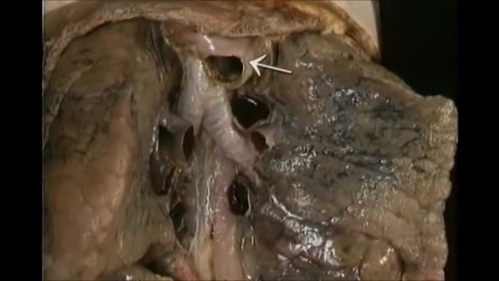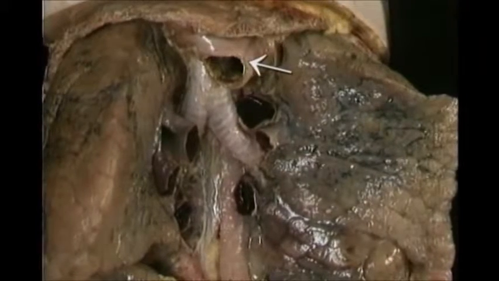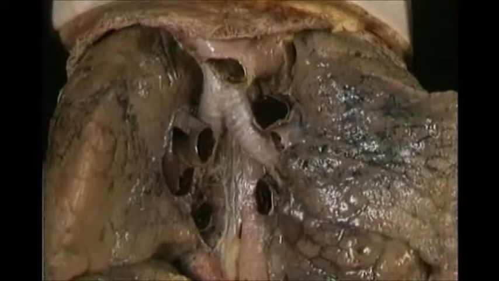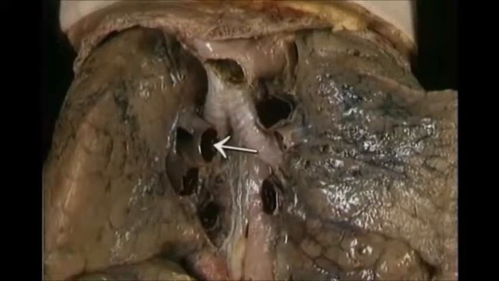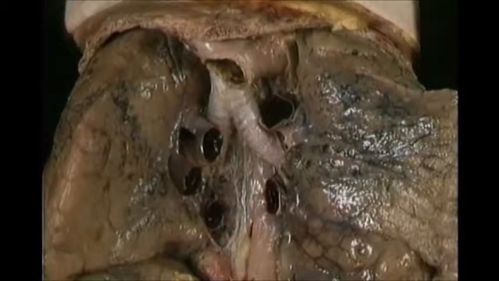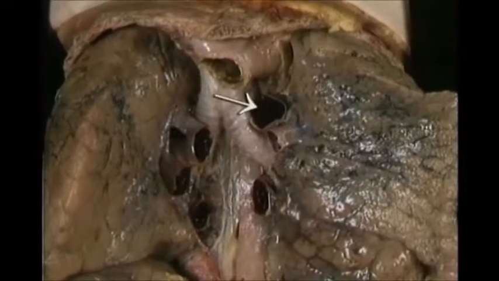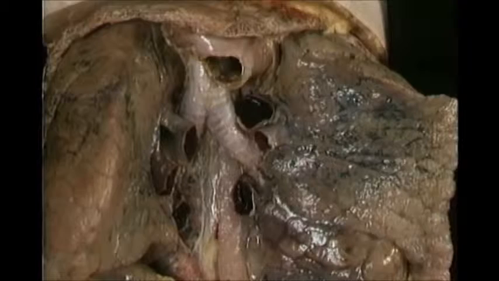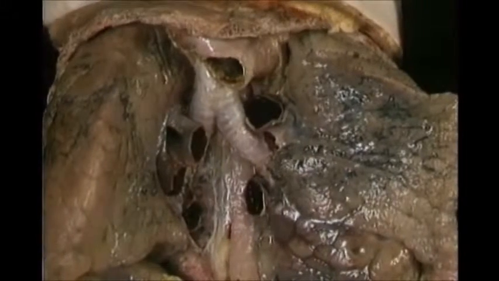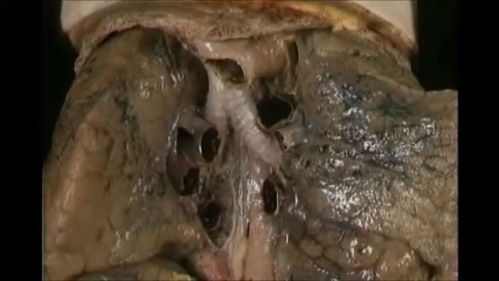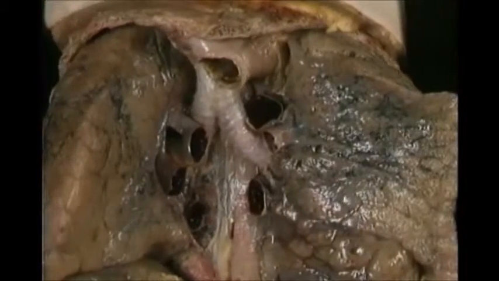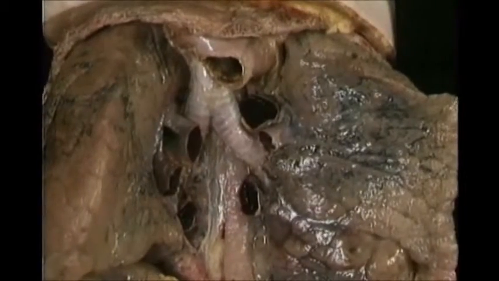This is the aorta, heavily calcified in this specimen. It's been divided just at the beginning of its arch. Here's the divided right pulmonary artery entering the hilum of the right lung. Here's the left pulmonary artery. A little below the pulmonary arteries on each side are the pulmonary veins. Here on the right, here on the left.